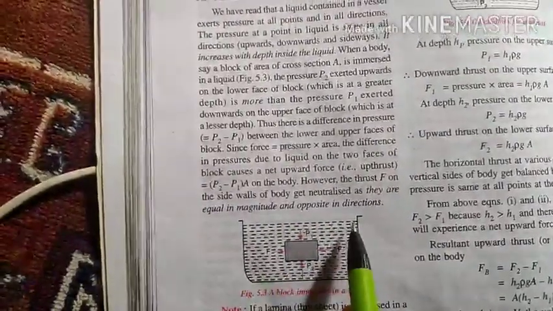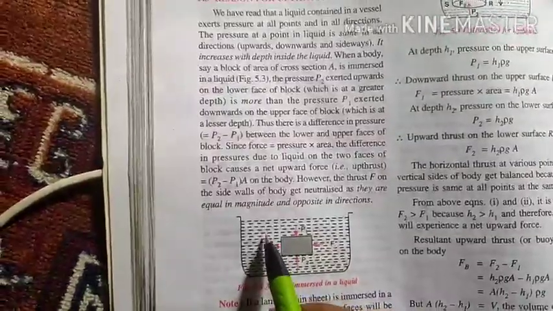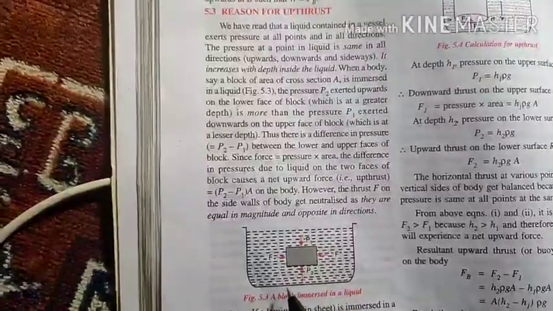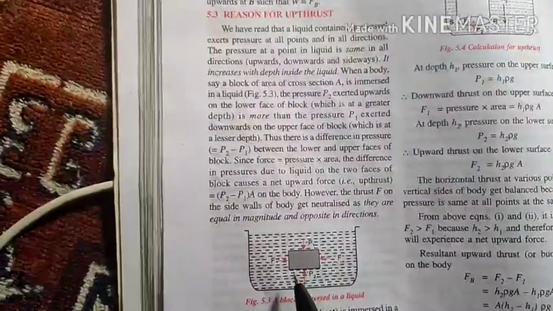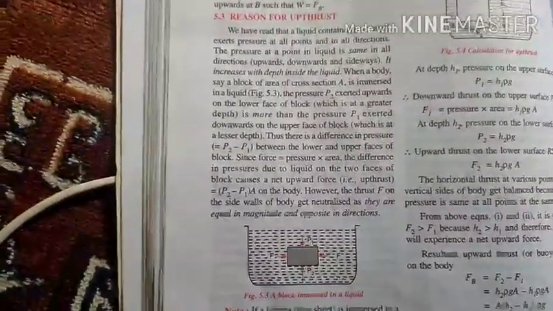This vessel contains liquid. First rule says that liquid exerts pressure at all points. Here, at every point liquid exerts pressure. Okay, and it exerts pressure in all directions, towards up, towards down, towards left, towards right. In all directions liquid exerts pressure. So this is the first rule.